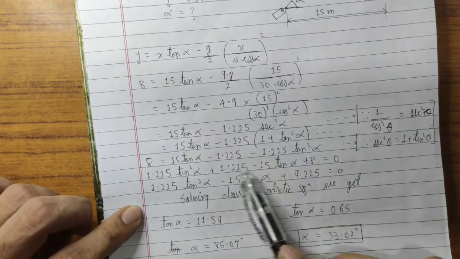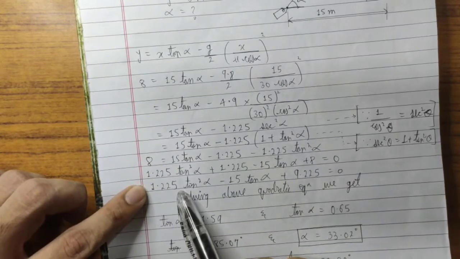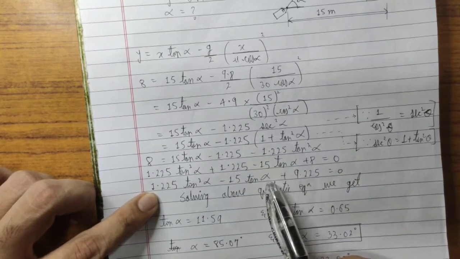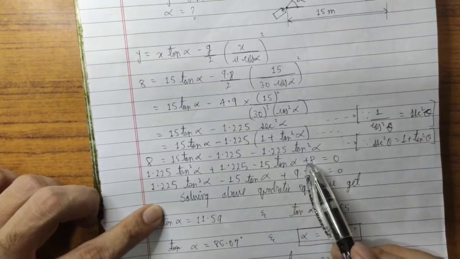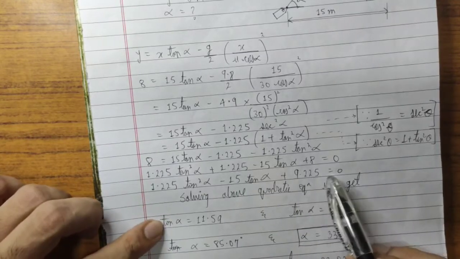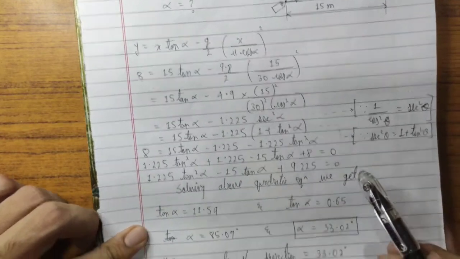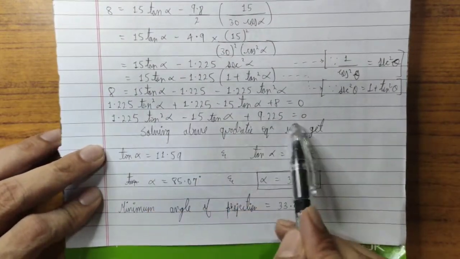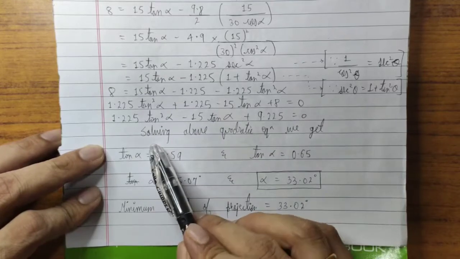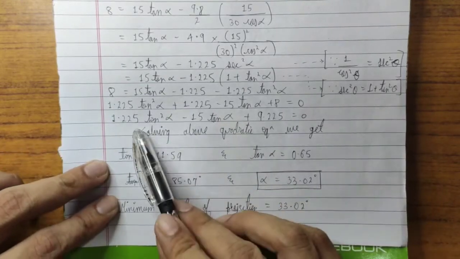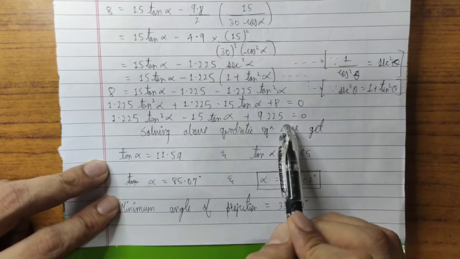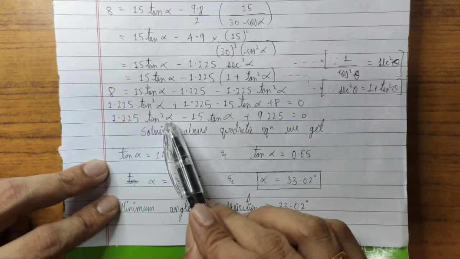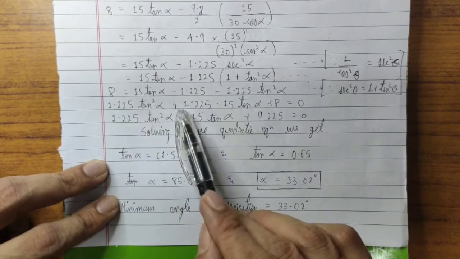So basically we have shifted all the right hand side terms towards the left hand side. Now if we simplify this equation, it becomes 1.225 tan square alpha minus 15 tan alpha plus 1.225 plus 8, which becomes 9.225, is equal to 0. Now if we see, this is a quadratic equation, it is a square term. Now if we solve the above quadratic equation, in this equation the value of x is tan alpha. So tan alpha is x, so this is nothing but ax square.